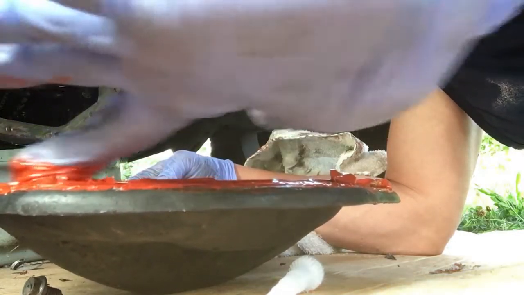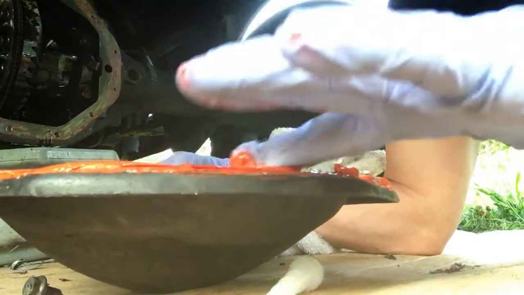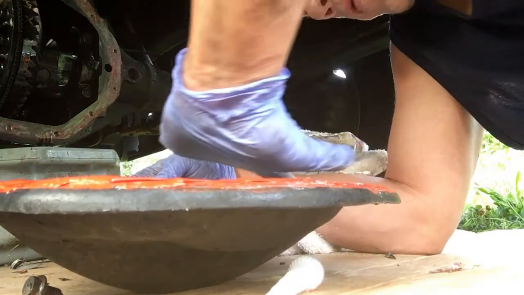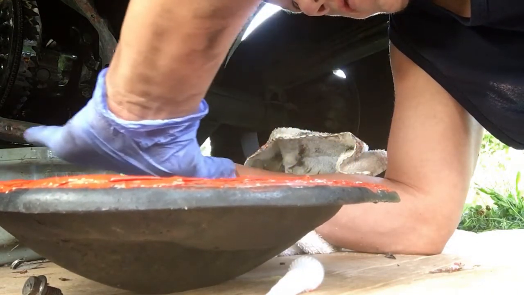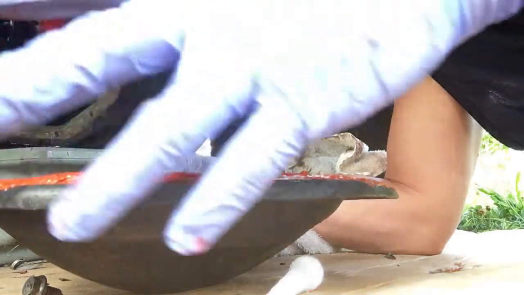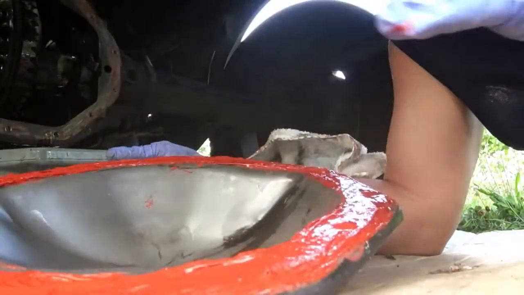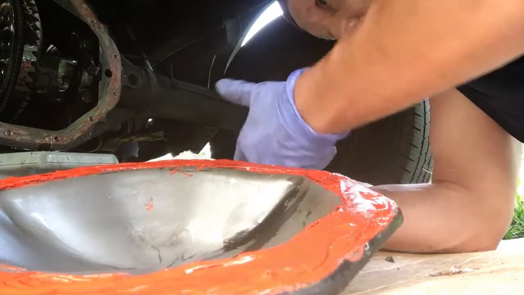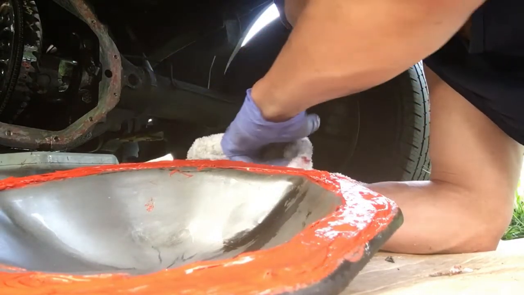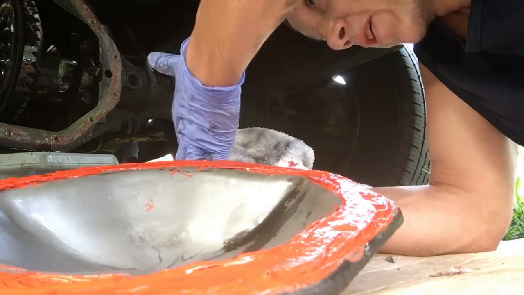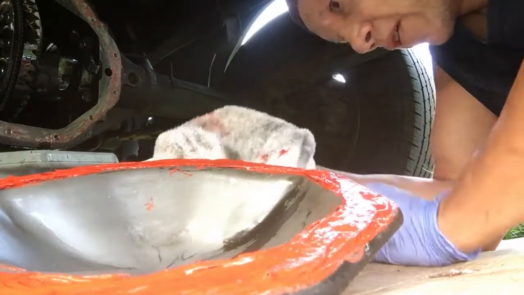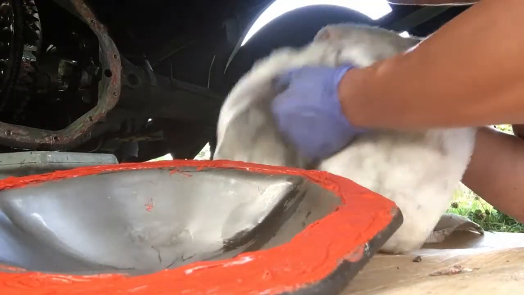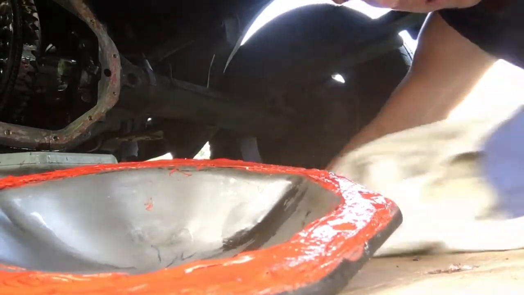So going here, going around the holes, making a nice good seal. Okay, all right, so now we've got a pretty good seal around here. I'm going to wipe out any of this gasket maker that is a little bit further inside the cover plate than I want it to be.